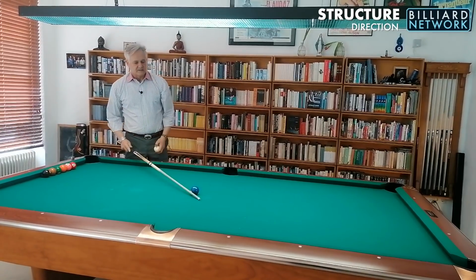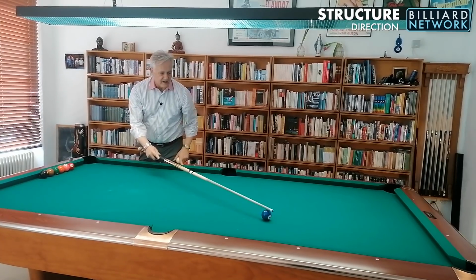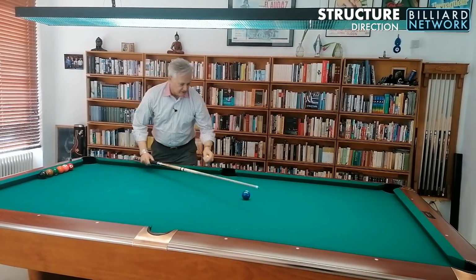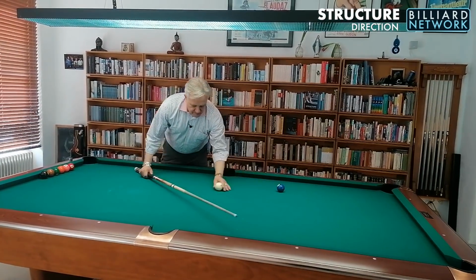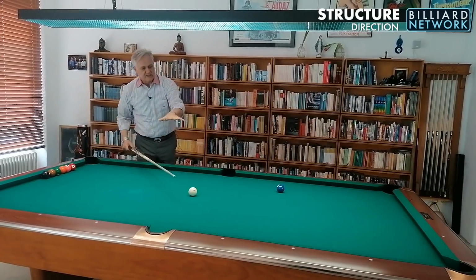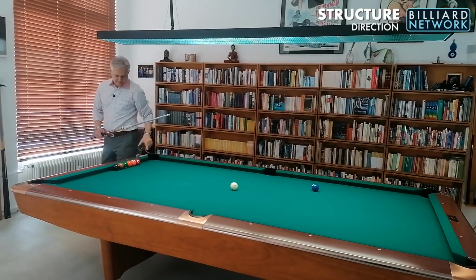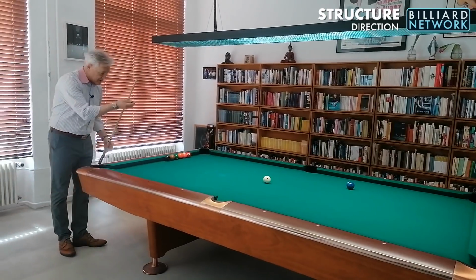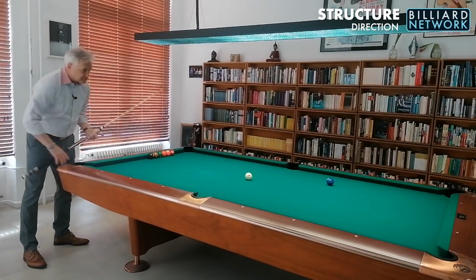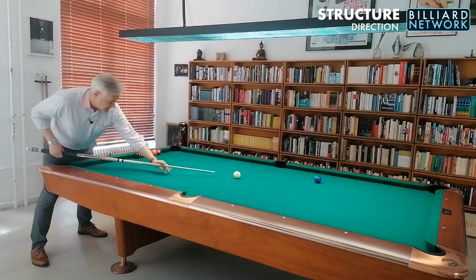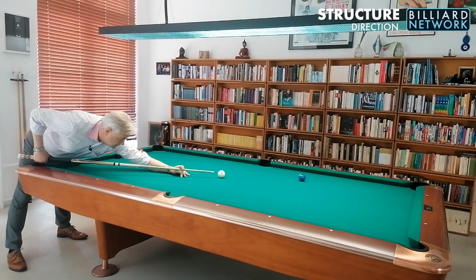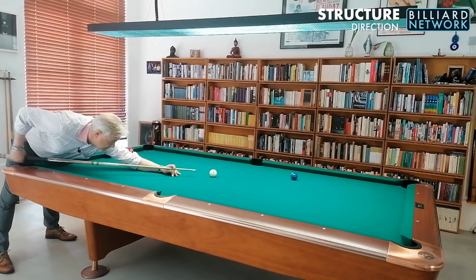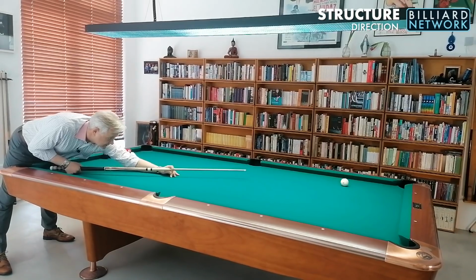Let's give you another example here. If you practice this, it's very important that you set up the same shot on the other side. Remember those 7 steps: 1, 2, 3, 4, 5, 6, 7.